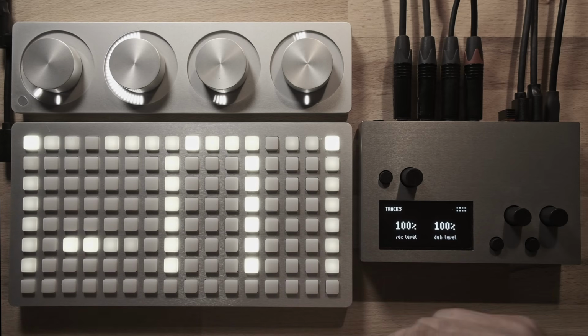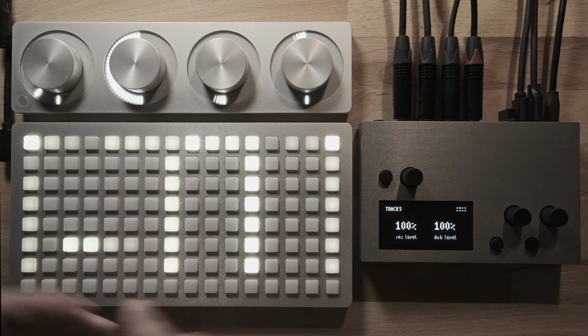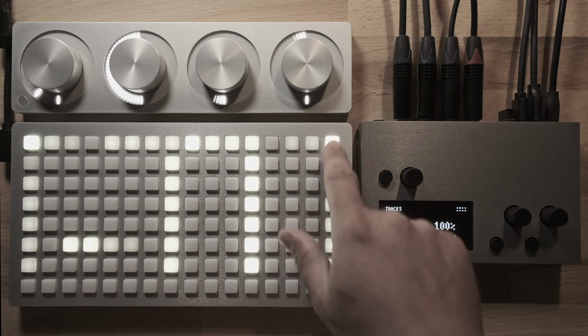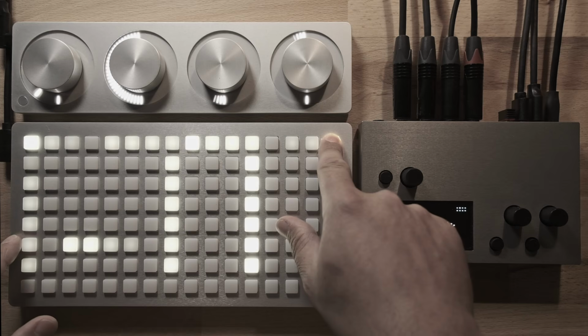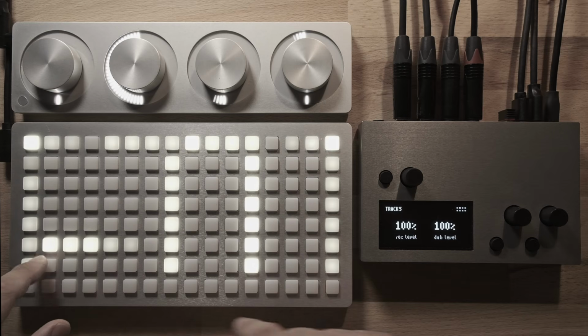For those who like to do asynchronous looping, you probably would want to set the track length automatically according to your recording. To do this, you need to press Alt and arm a track for threshold. Now you can see that the key is pulsing slower than the normal setting. When it's slow, that means it's set to auto length mode.